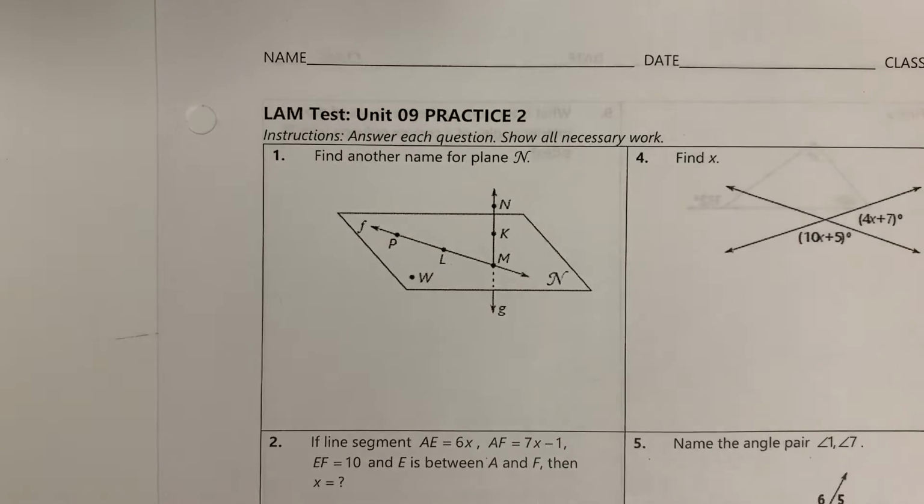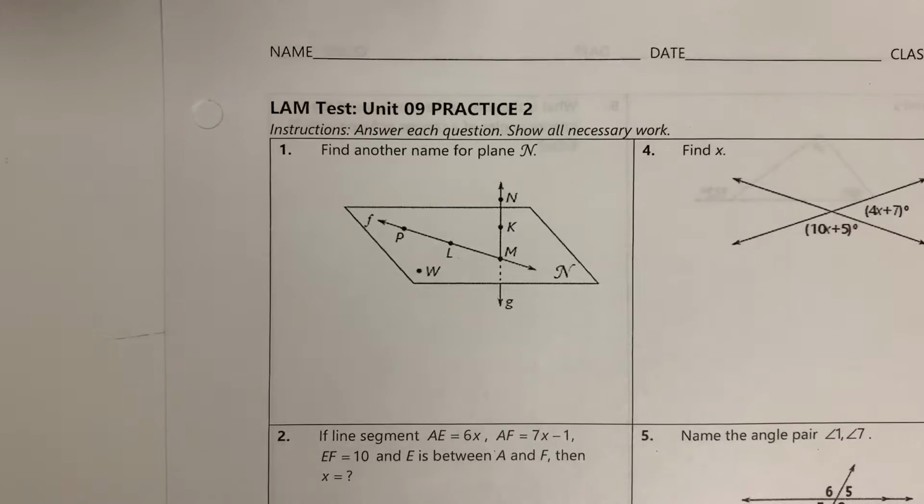Hey guys, in this video we're going to look at the second practice test for Unit 9 for Liberal Arts Math. And so I've got 10 more problems for you. Let's start with problem number 1.